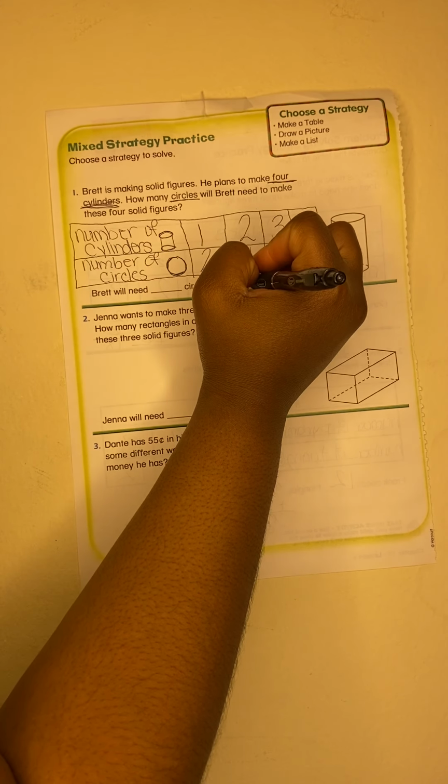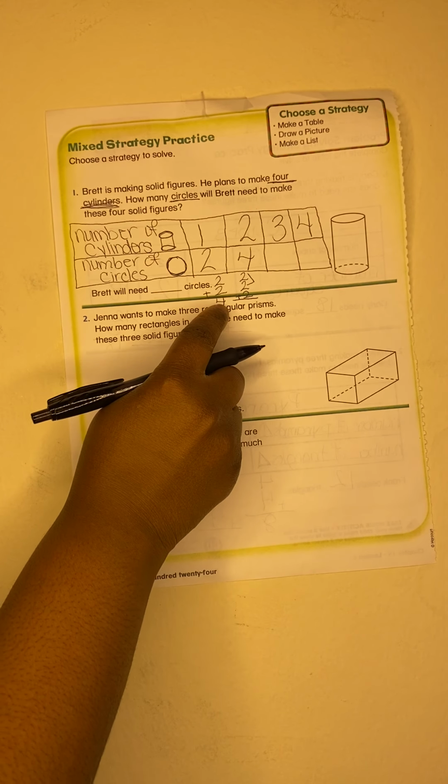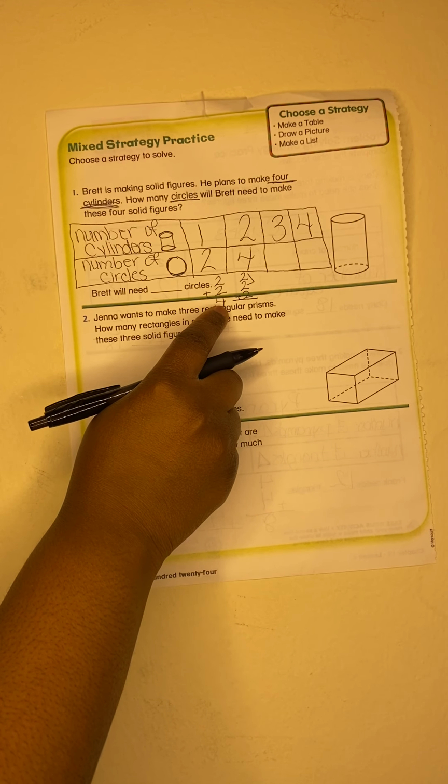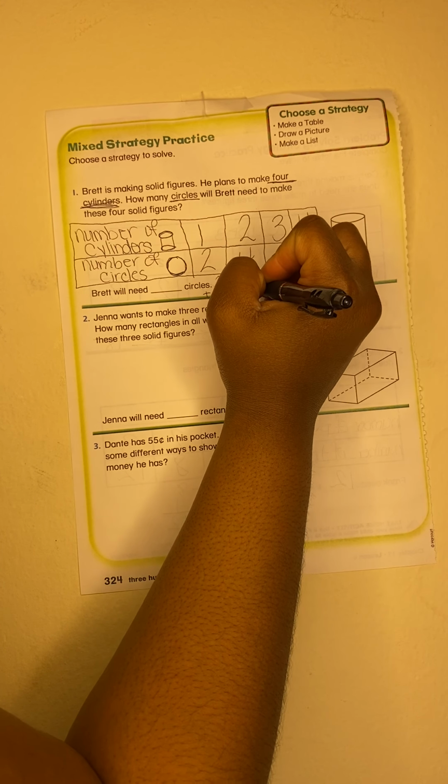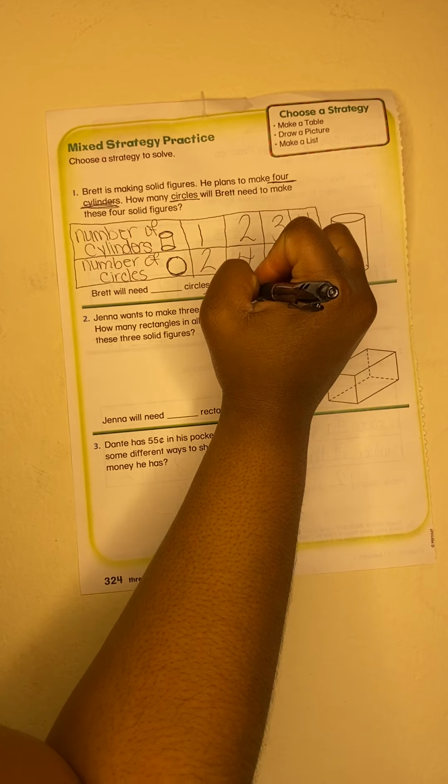So to break that problem down a little smaller, I already know that 2 plus 2 gives me 4. So now I just need to know what's 4 plus 2.